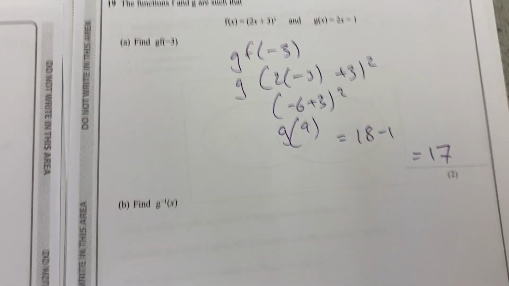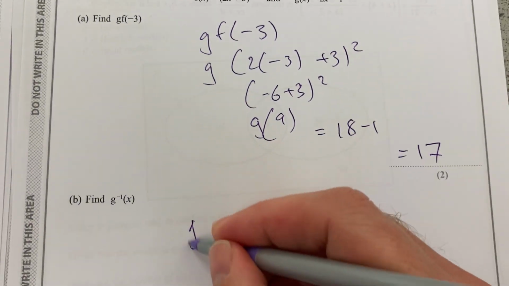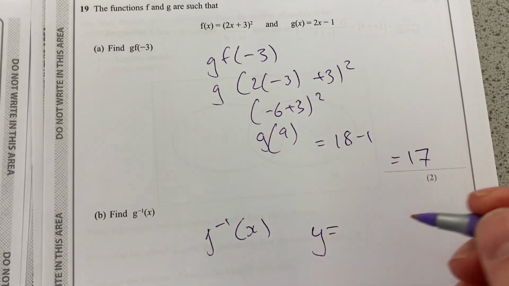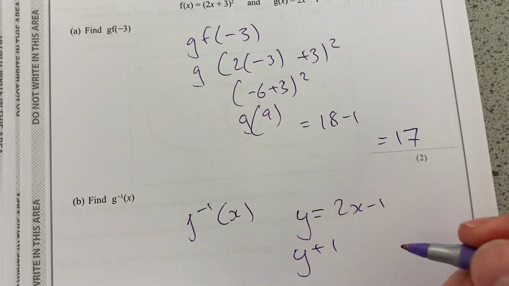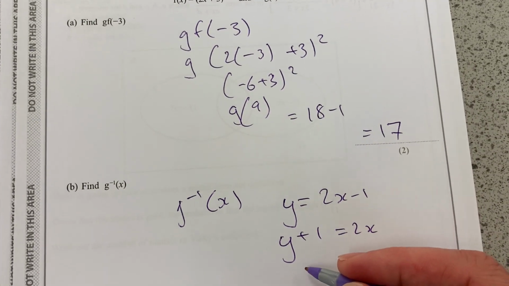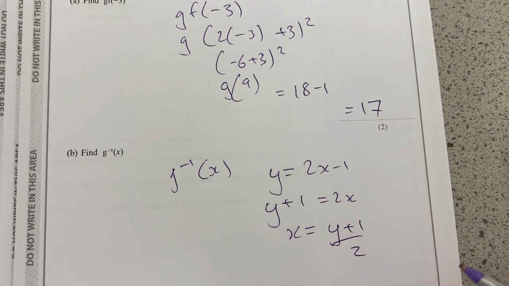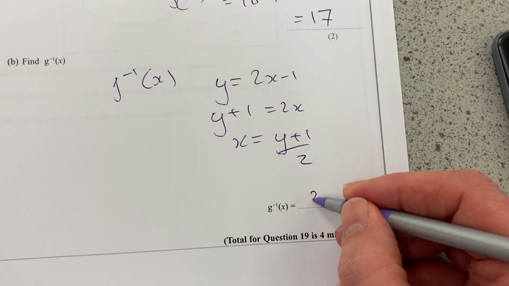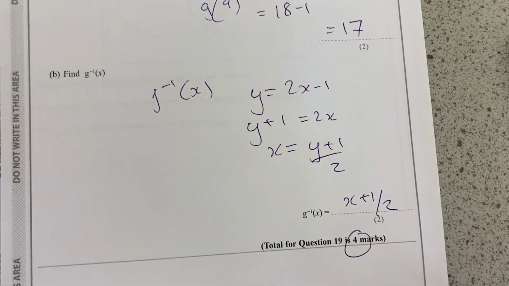Okay, we have to do the inside one first. And then G to the negative 1 of x means we have to actually replace those. So if I said y equal to 2x minus 1, y plus 1 equal to 2x. So x equals y plus 1 over 2. And now replace it, so invert it. It'll be x plus 1 over 2. Okay, so that's a bit of functions there.